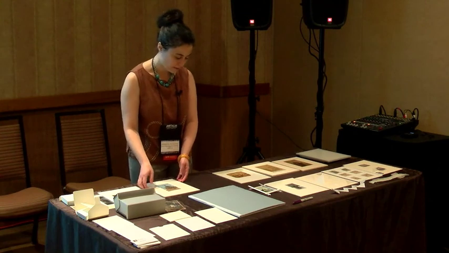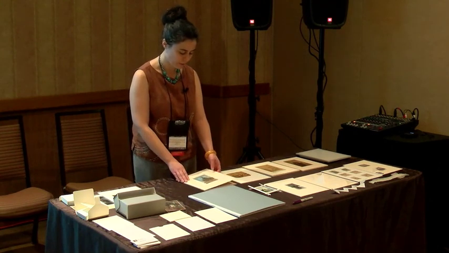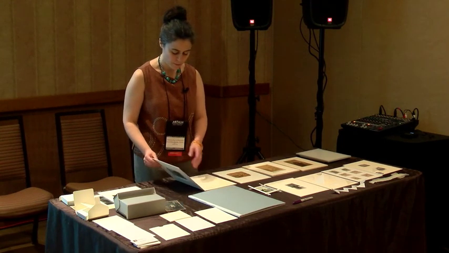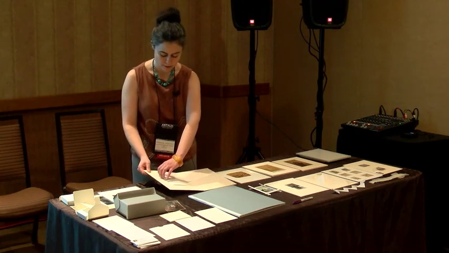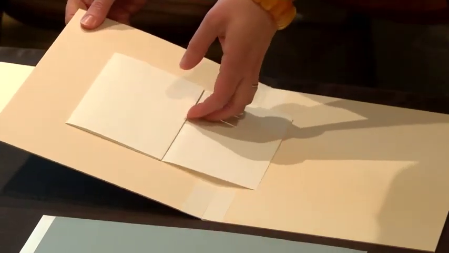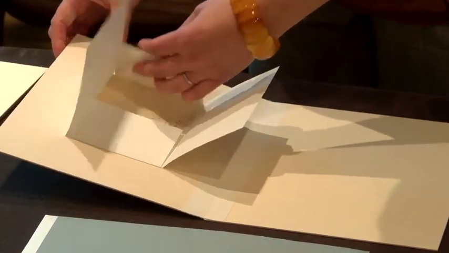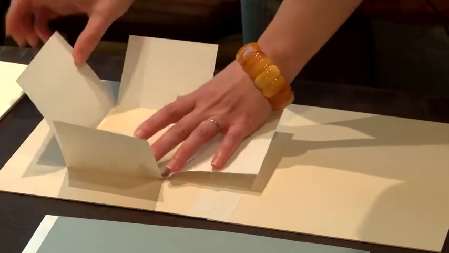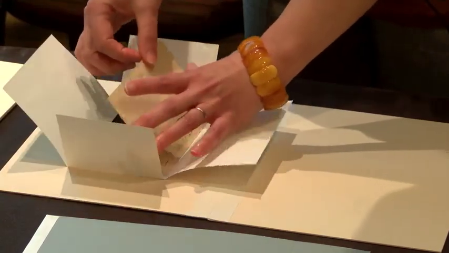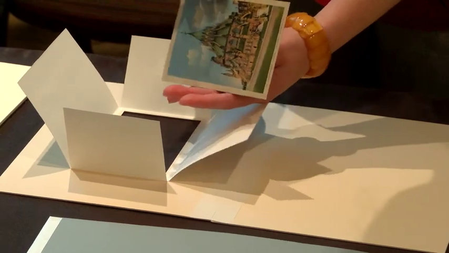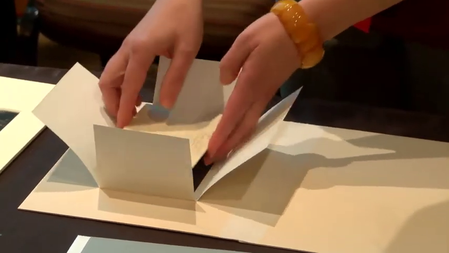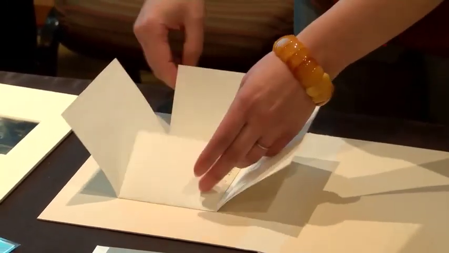This is a non-adhesive type of attachment where essentially it's a four-flap that has been cut to create a window on one side so that the object can be displayed in the window and then held in place without any adhesive.